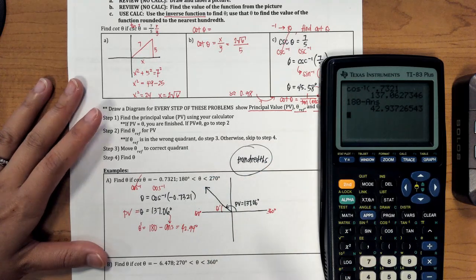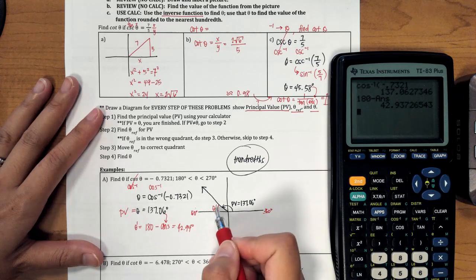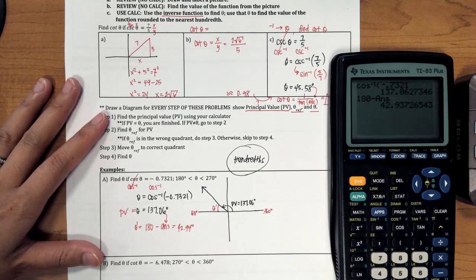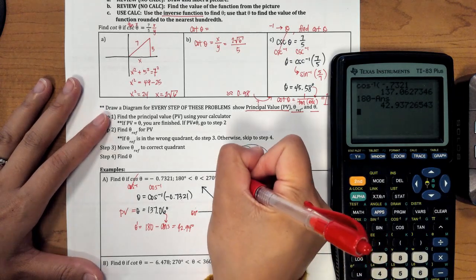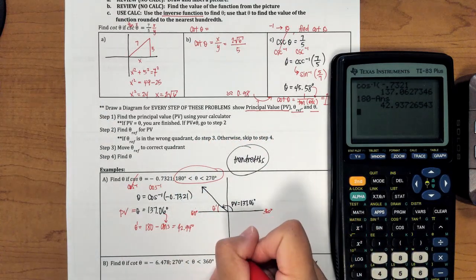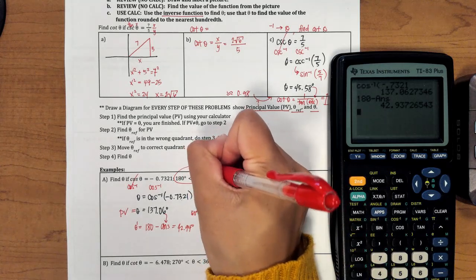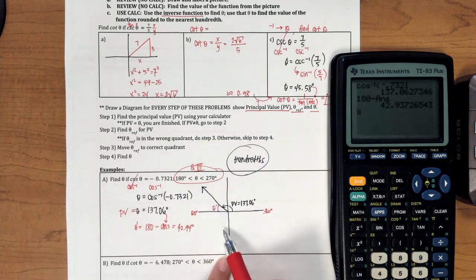Actually, let's not. It's going to get a little messy if I label it. Okay, I did label the reference angle. Here's my principal value. And then the last thing we need to do is figure out what quadrant this is in. That's from 180 to 270. So that's quadrant 3. But it's not in quadrant 3 right now.